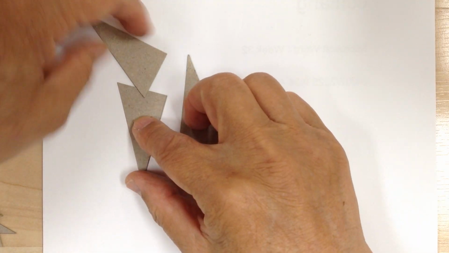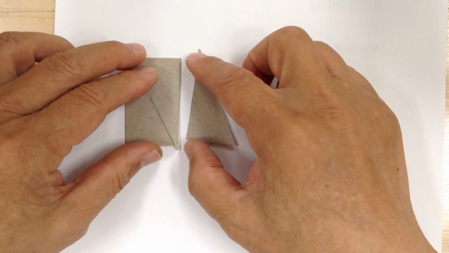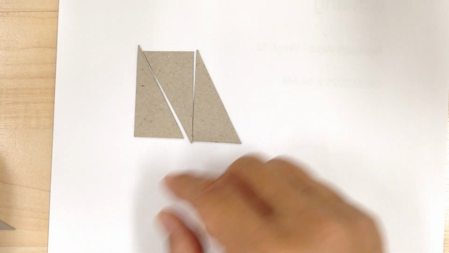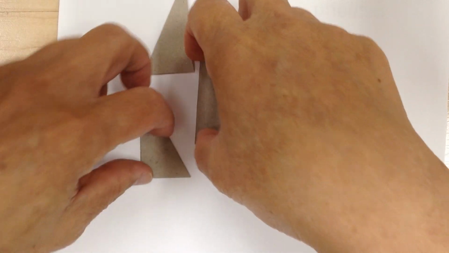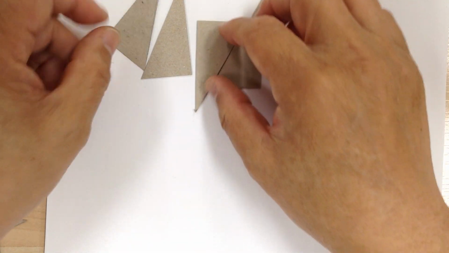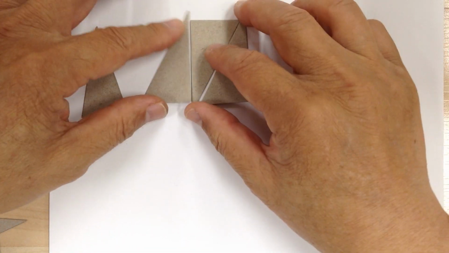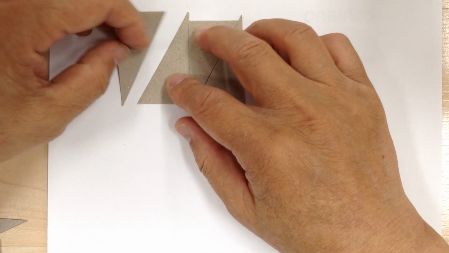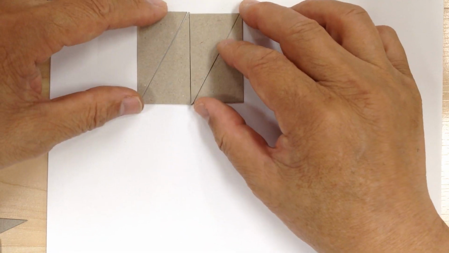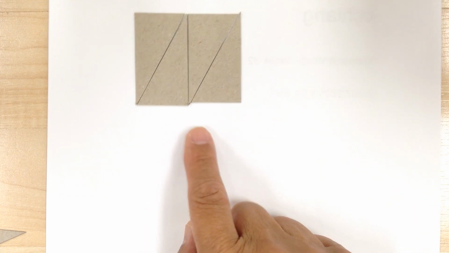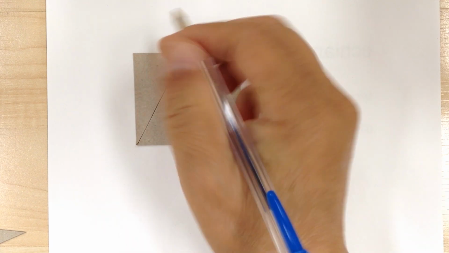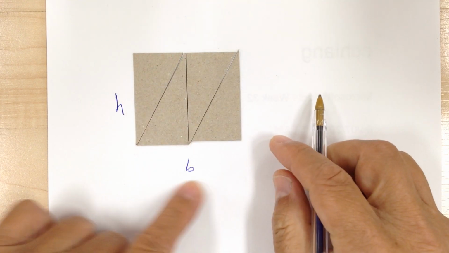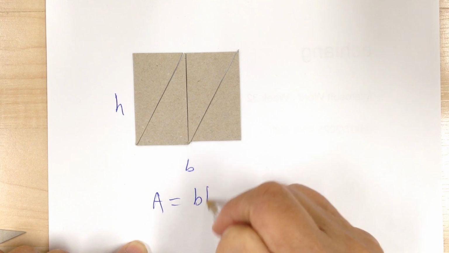Okay, if you notice, this is a rectangle, right? So notice that you have the base and the height, right? So area equals base times height.